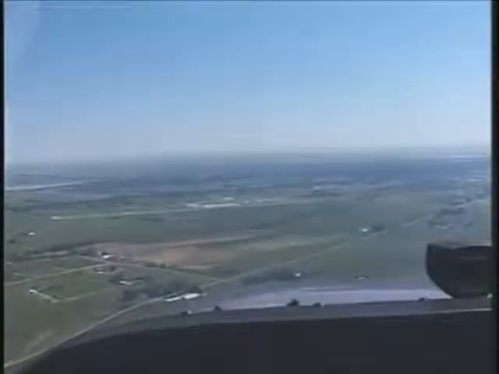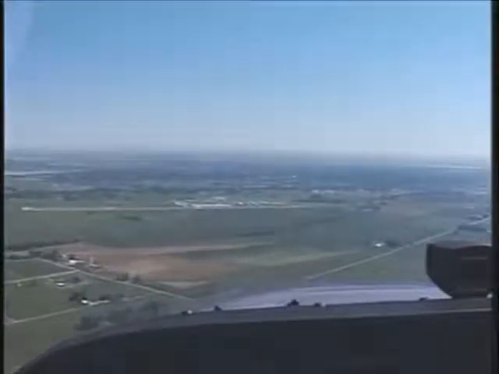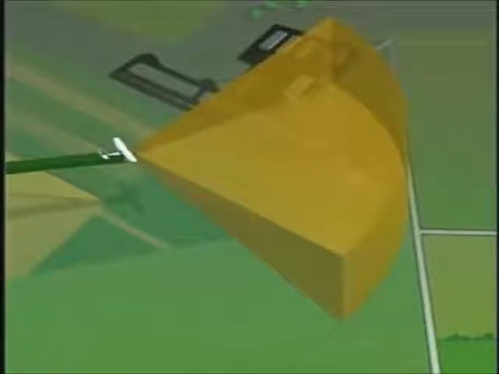Most entries into the traffic pattern are made by intercepting the downwind leg at a 45-degree angle to the midpoint of the runway. Before you reach the entry point, you should be at the traffic pattern altitude, which is usually 1,000 feet above the airport elevation. As you approach a non-towered airport, monitor the common frequency and look for any traffic that may already be in the area. Look for airplanes that are turning onto downwind from the crosswind leg. In addition, be alert for airplanes that are flying a wider or closer pattern than yours. Also watch for slower airplanes ahead of you that can create a spacing problem.